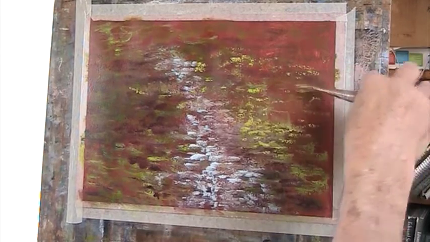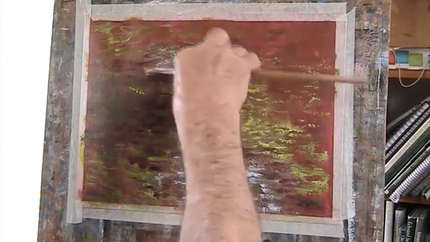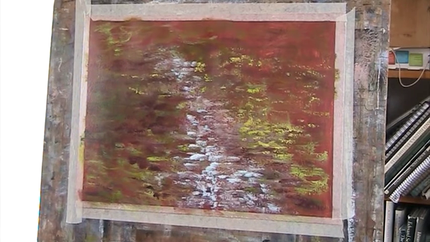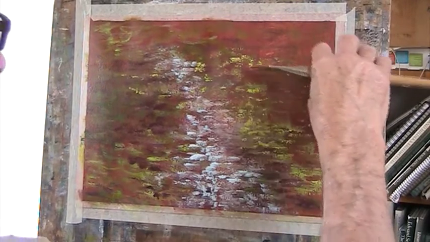I'll put a path along there with ochre. Yeah, we can do that, but put a bit of ochre and a bit of red. I squeezed out some orange and I haven't used it yet.